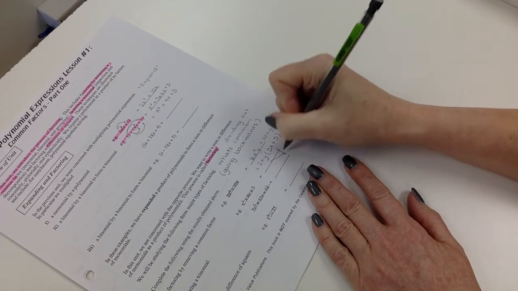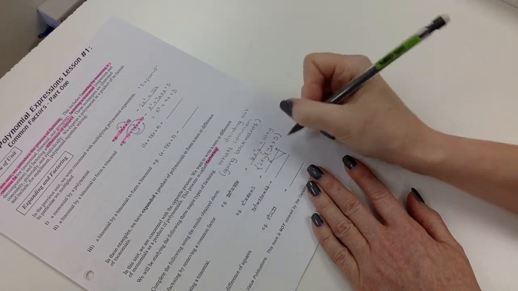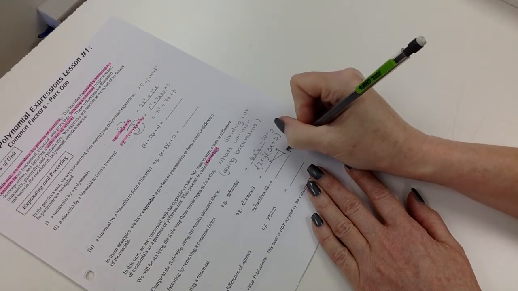Both of those groups, so those in the brackets, are factors.